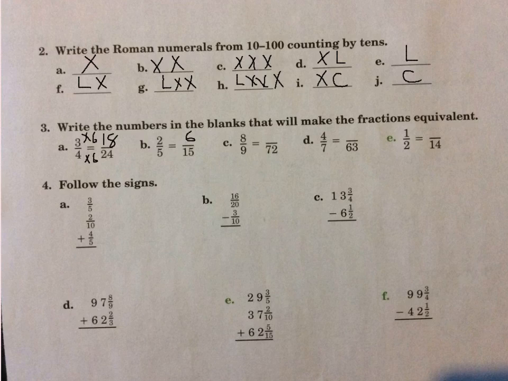9 times what is 72? 9 times 8 is 72, so we need to do 8 times 8, 64. 7 times 9 is 63, so we need to do 4 times 9. That'd be 36. 2 times 7 is 14, so we need to do 1 times 7, and that's 7.